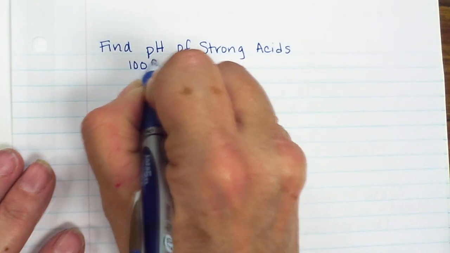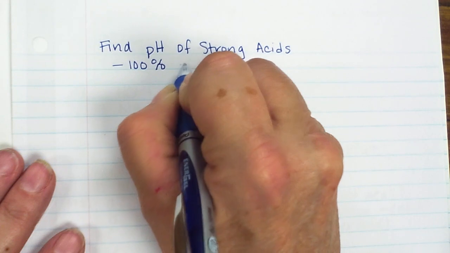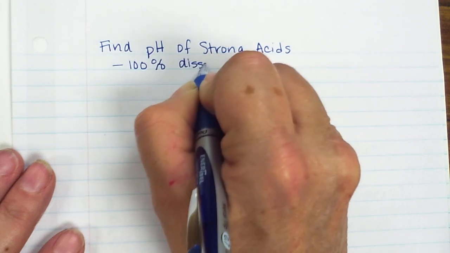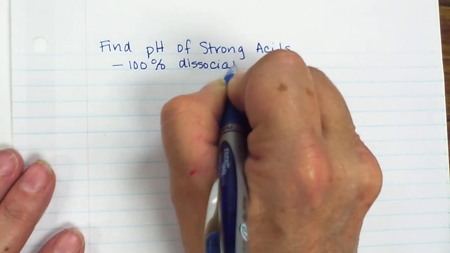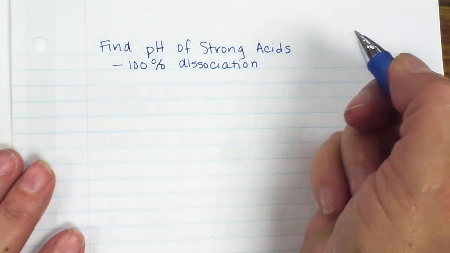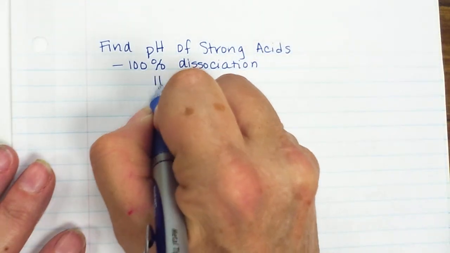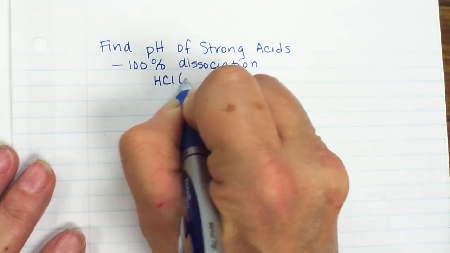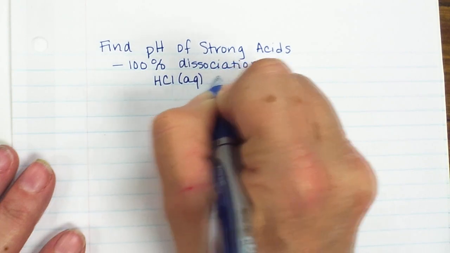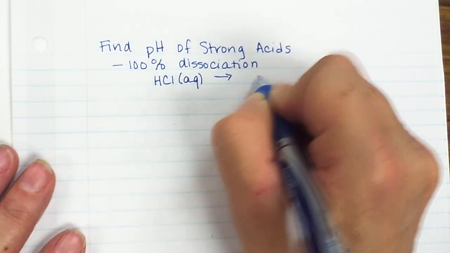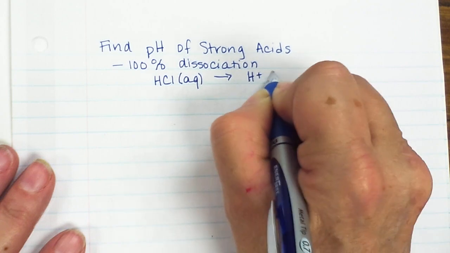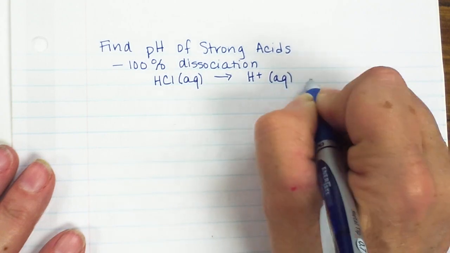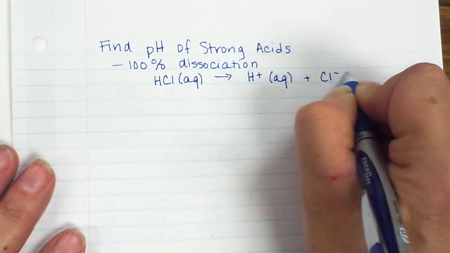100% dissociation. So if I take HCl, for example, hydrochloric acid, which is aqueous, and I'm going to dissociate it to H plus Cl minus.